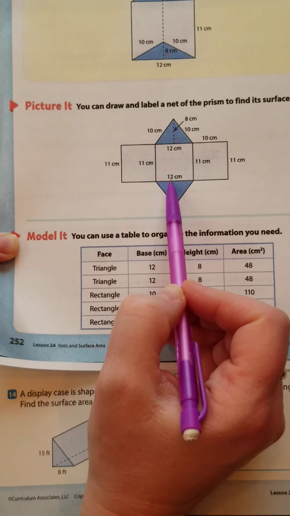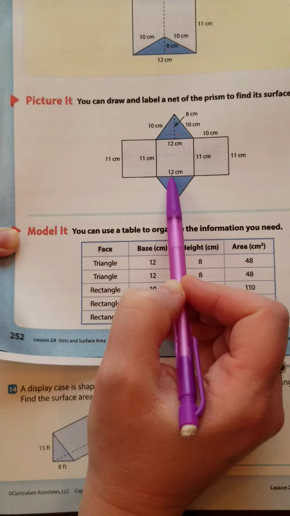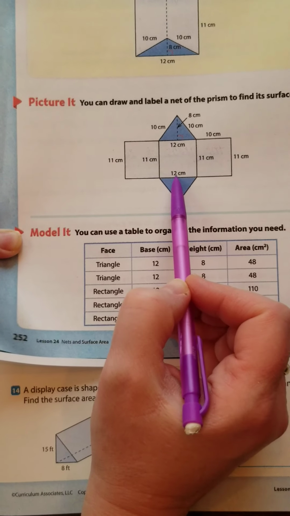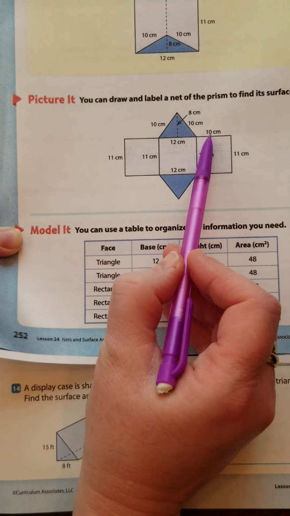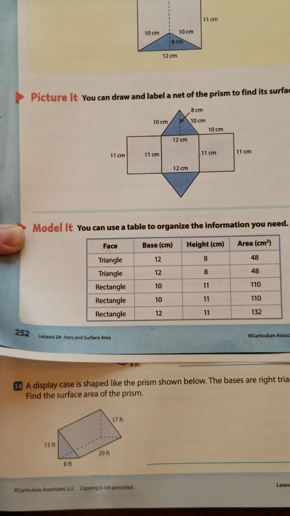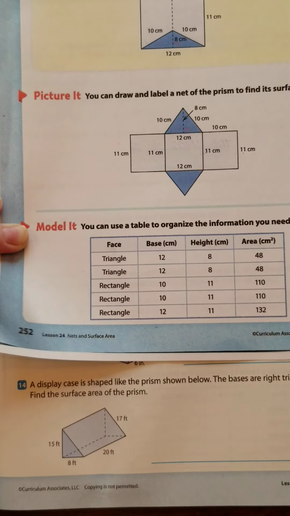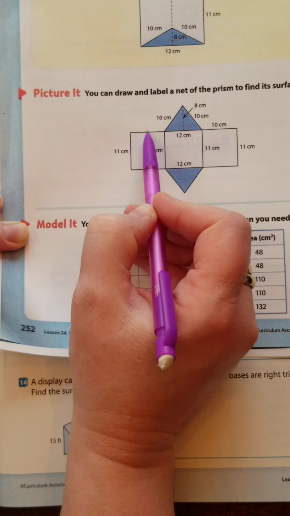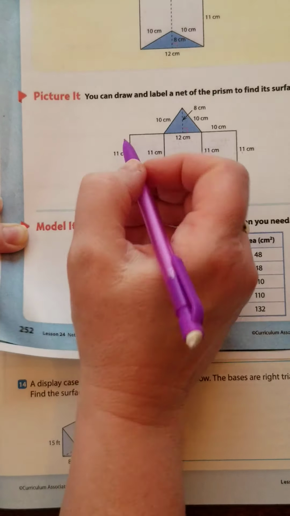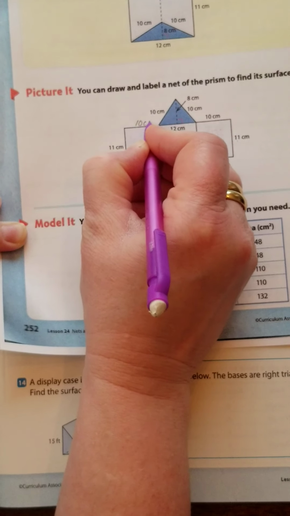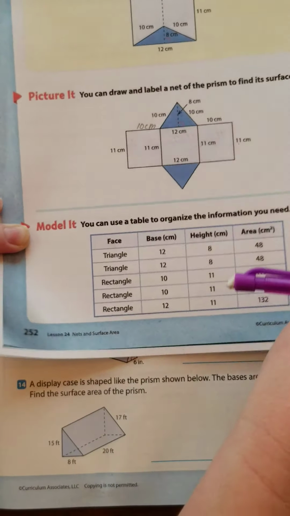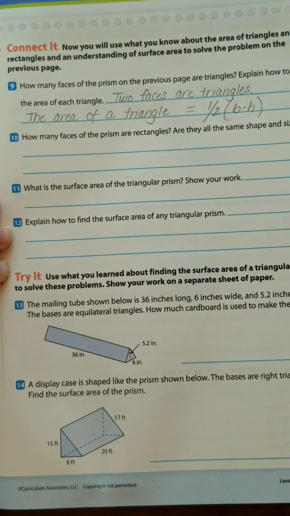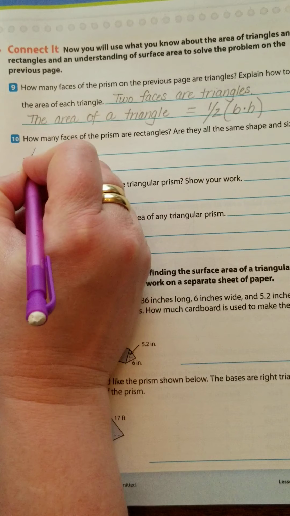Well, this one is going to be 12 by 11, right? And this one is going to be 10 by 11. What does that make the third one? What's this line up here, guys? Yes, you got it, 10 centimeters. So this one's going to be 10 by 11. So first of all, there are 3 faces that are rectangles.